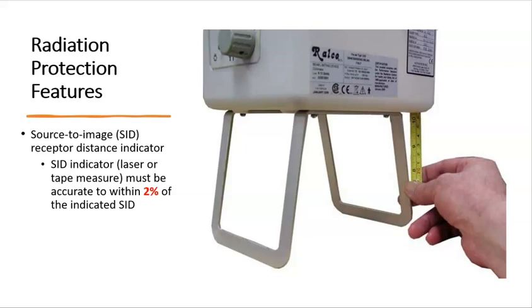Your SID indicators, so it's laser or measuring tape, must be accurate within 2% of the indicated SID. You're going to do a lab on this so you can measure it out and know how to check for this, okay? These numbers, I put it in red, and I put it in red for a reason. You have to know what the requirements are. So for an SID, it's got to be within 2% of the indicated SID, okay? So it can't be off by more than 2%.